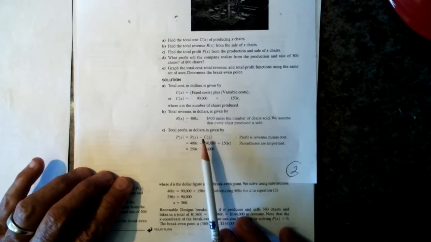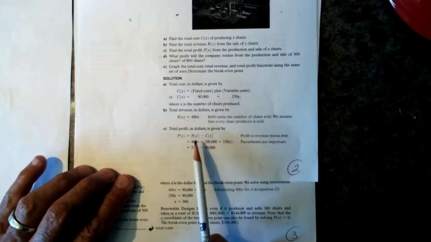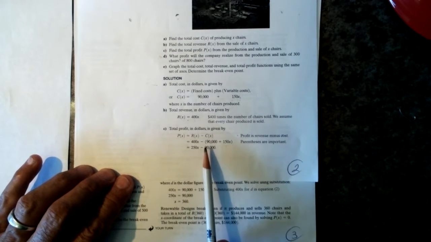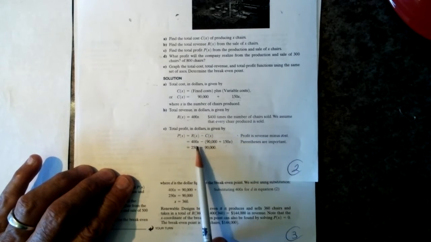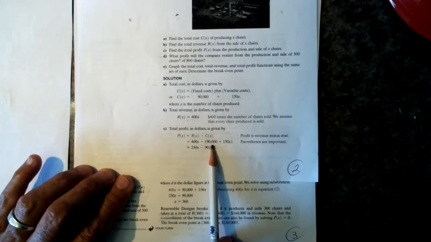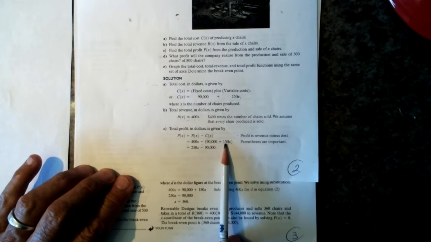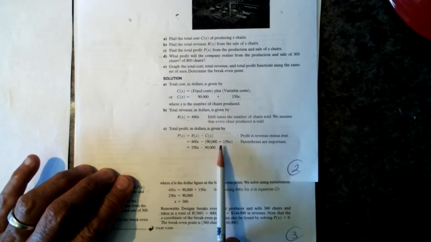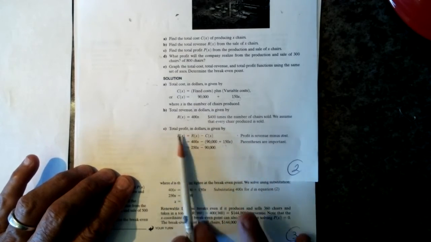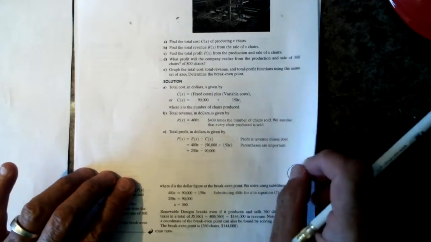So how do I find the profit? Profit is revenue minus the cost. So remember, when you put in the formula, you must always put a parenthesis before you actually multiply the negative sign. When you multiply the negative sign, the negative impacts the 150x. So you have 400x minus 150x, which gives you 250x minus 90,000. So this is the profit equation.